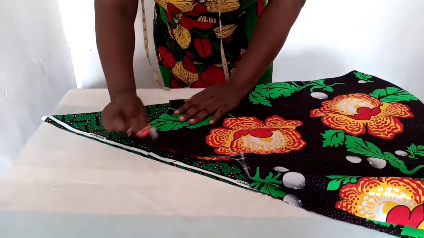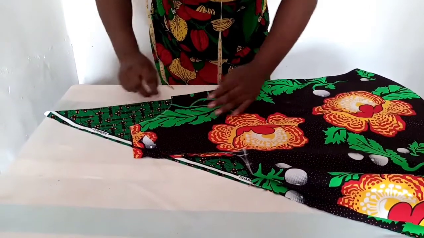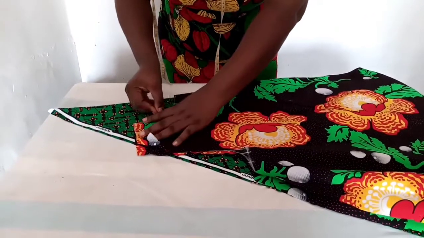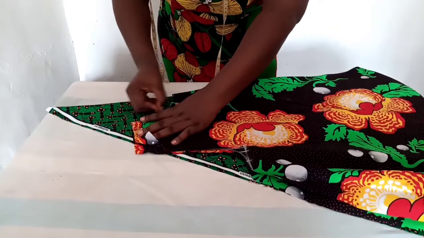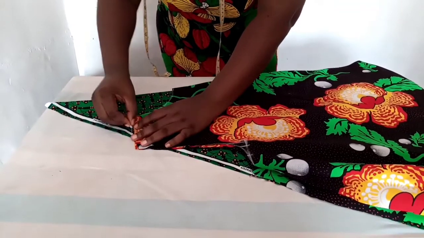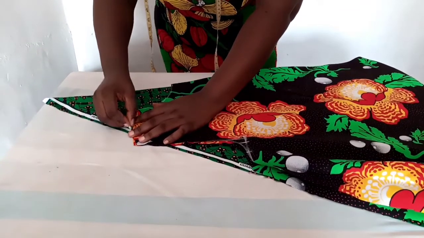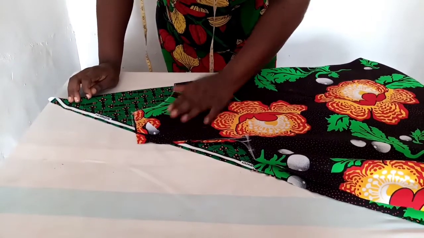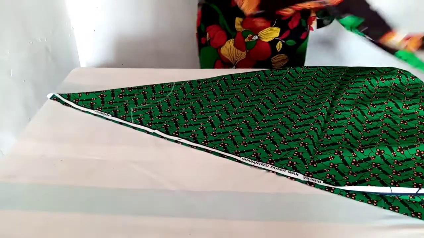I just want to cut like a facing for it, right? So I'm just going to trace out my neck to this point where I want it to be, right? So I'm just tracing that out. So I'll take it out.